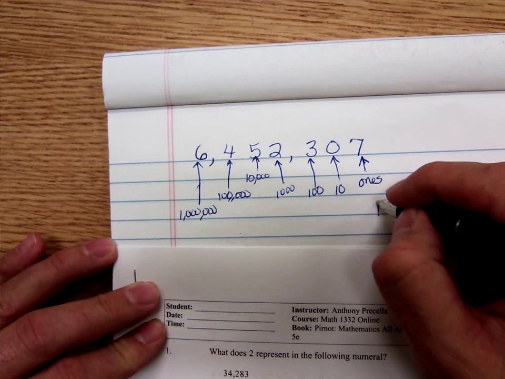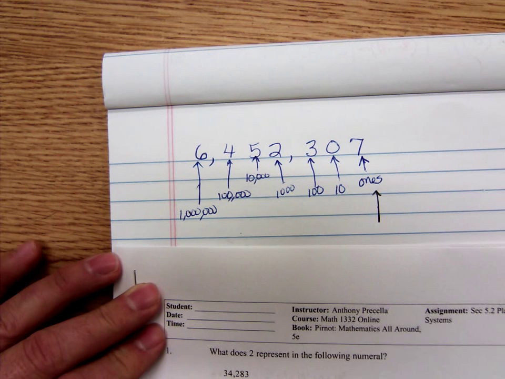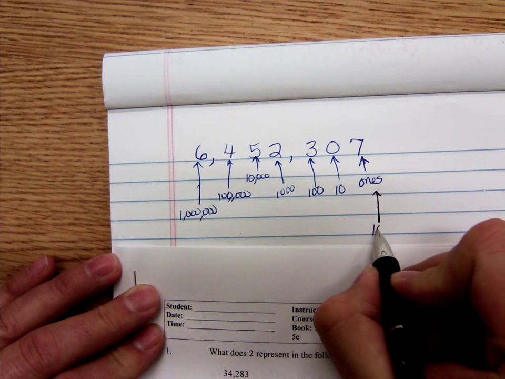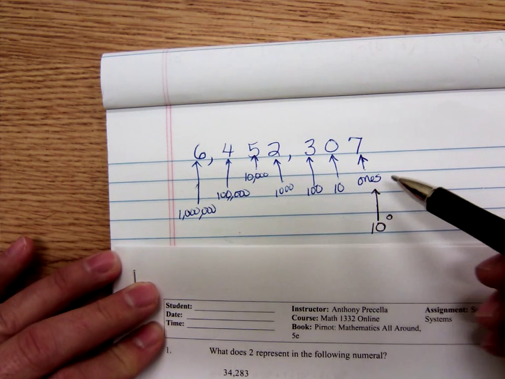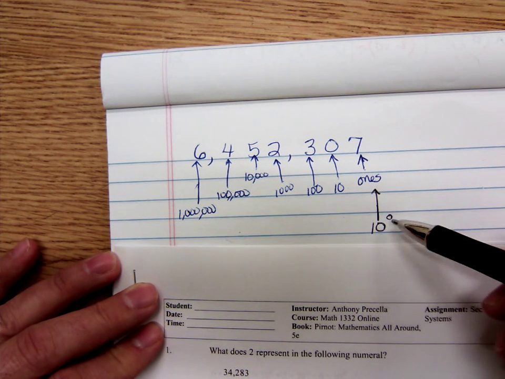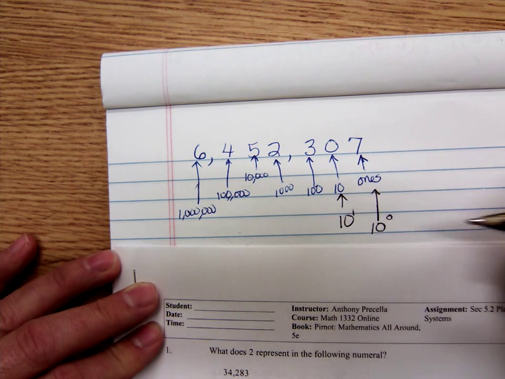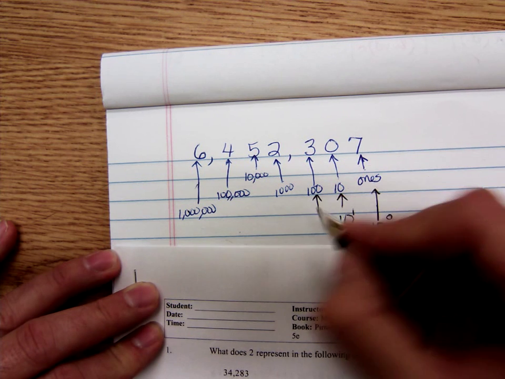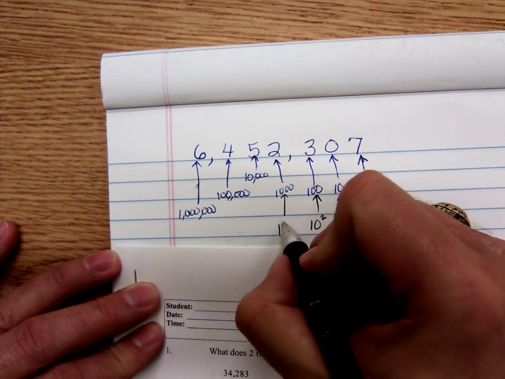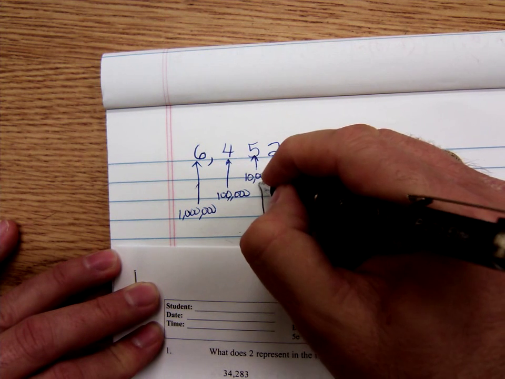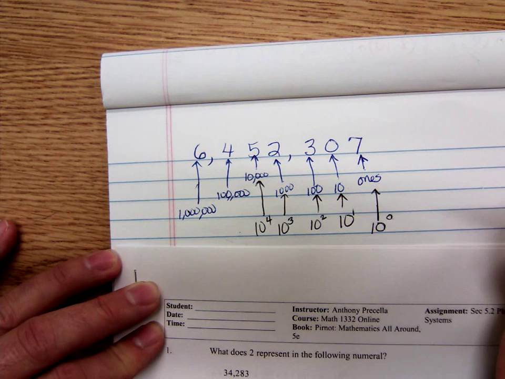Here's a rule from algebra that you saw somewhere along the way. You may have forgotten, but any number to the 0 power is defined to be 1. So the 1's position we could write as 10 to the 0, and then 10 to the first. 100 would be 10 squared. 1,000, 10 cubed. 10,000 is 10 to the 4th.